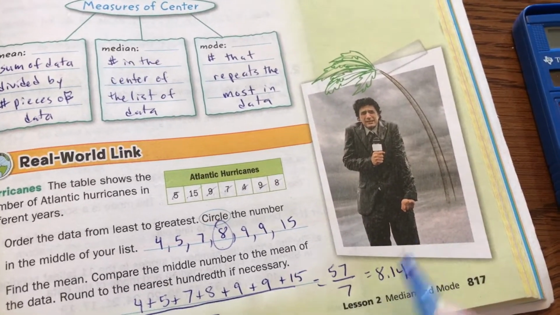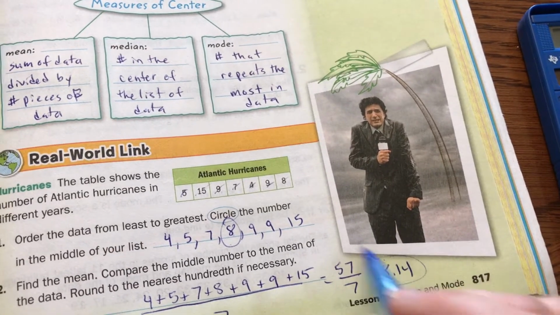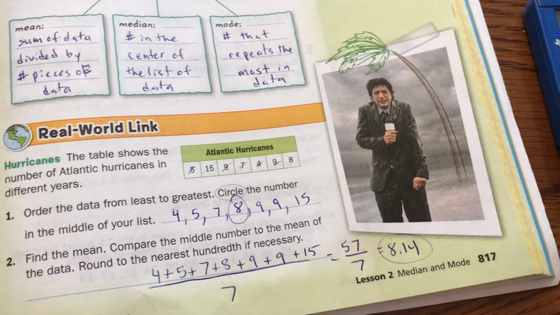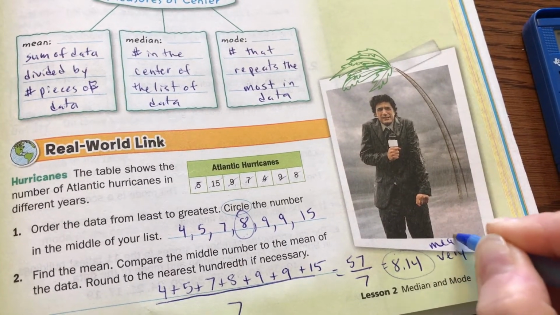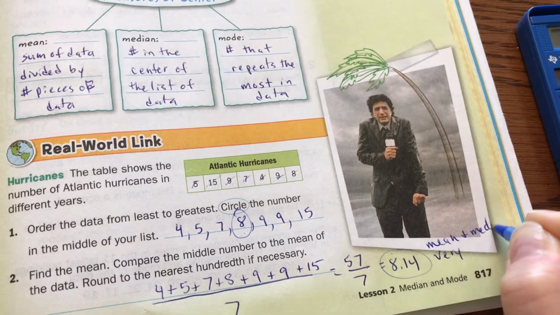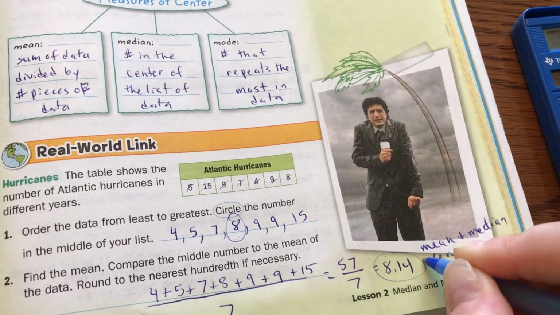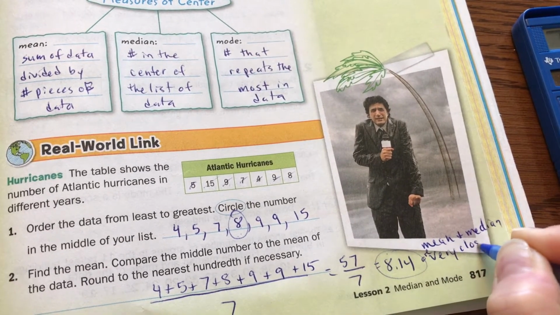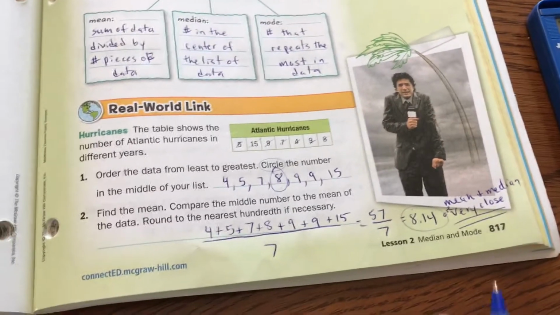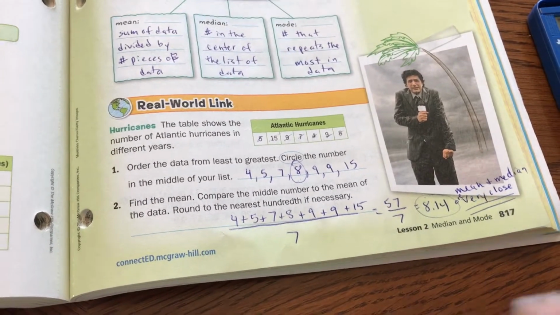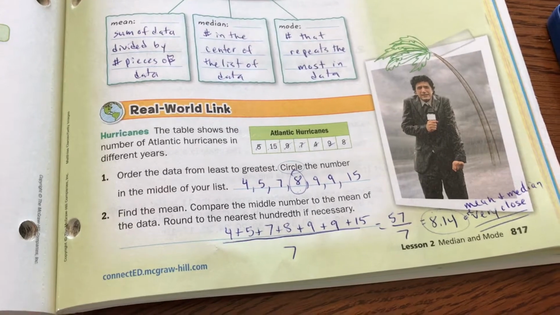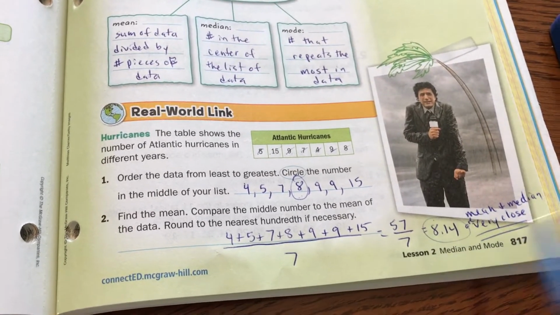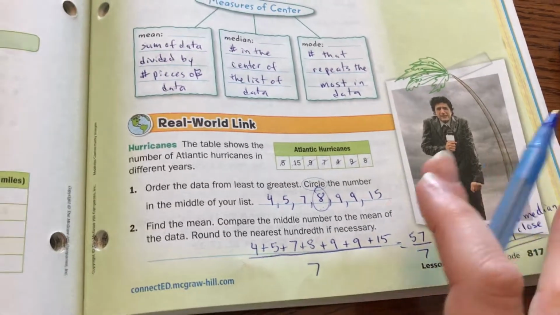So, how do they compare? The mean and the median are very close. So that's just one way to describe it. Sometimes they're not close. Sometimes they're far apart. Sometimes they're the same. So when we describe it, we're talking about how close they are.